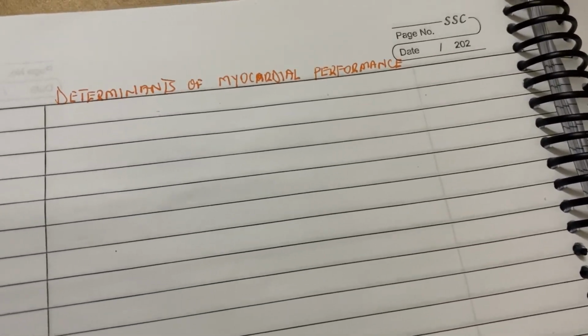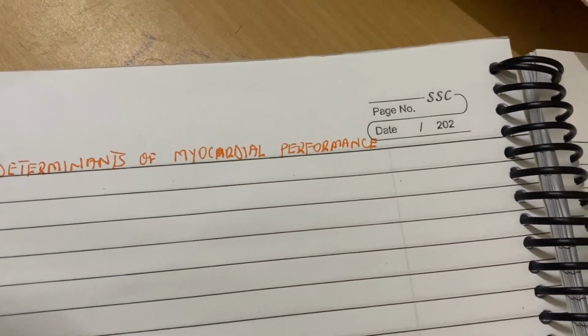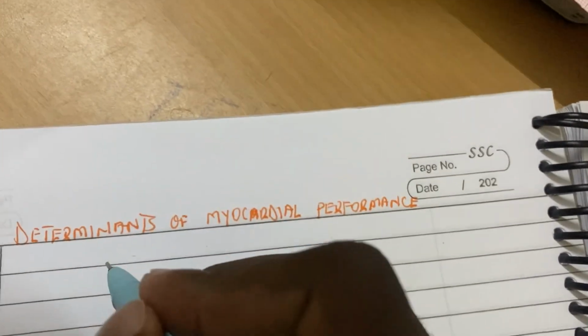Yes, the next move is determinants of myocardial performance. Now, what are the determinants of myocardial performance? Let's first list them.